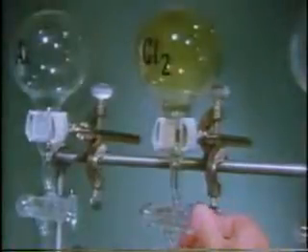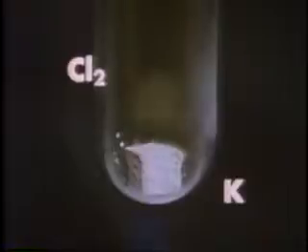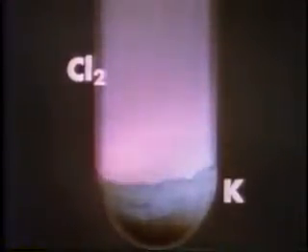Next, chlorine and potassium. There is no apparent reaction, perhaps again due to the coat of oxide. When heating exposes fresh metal, reaction does begin. Solid potassium chloride forms. Next, fluorine enters a reaction tube. Again, after slight heating, reaction occurs.